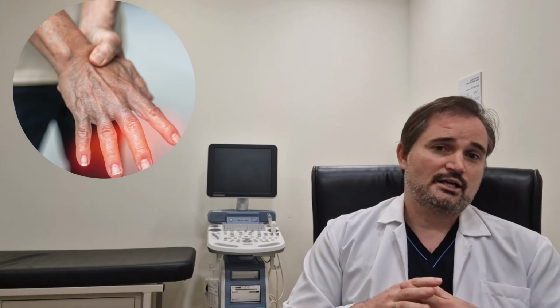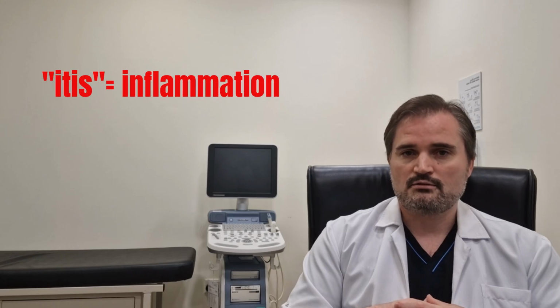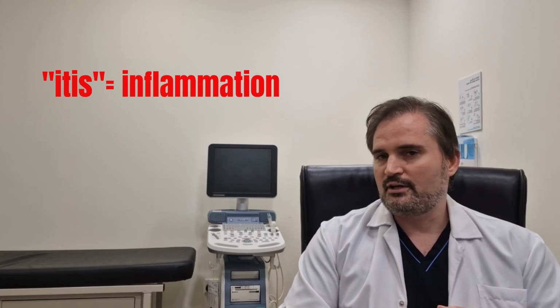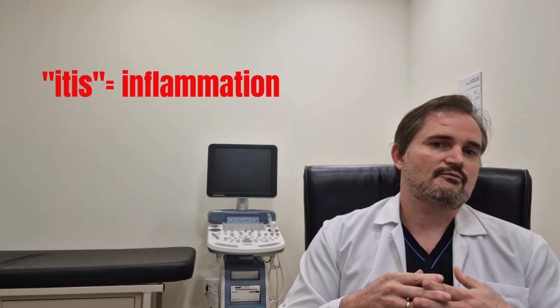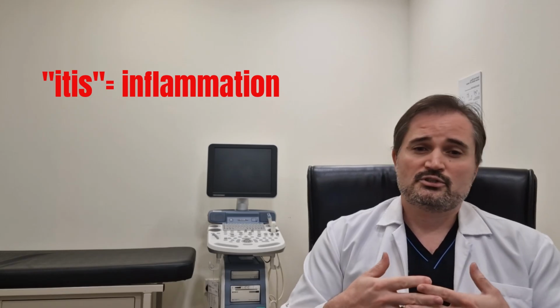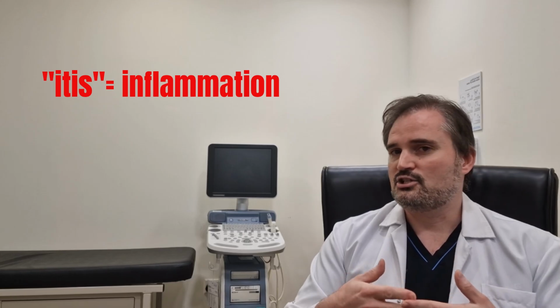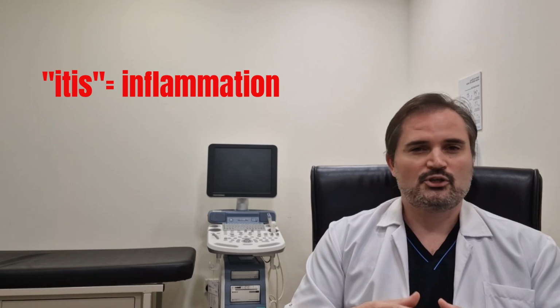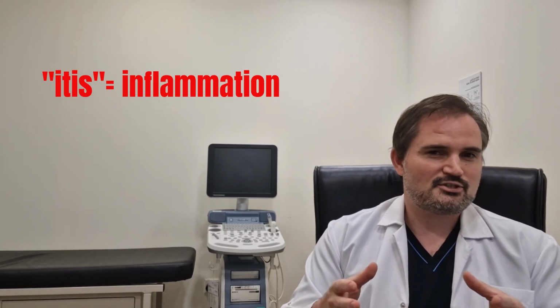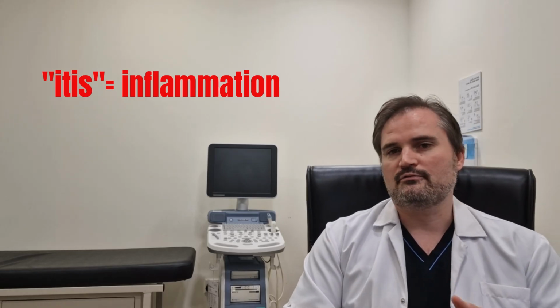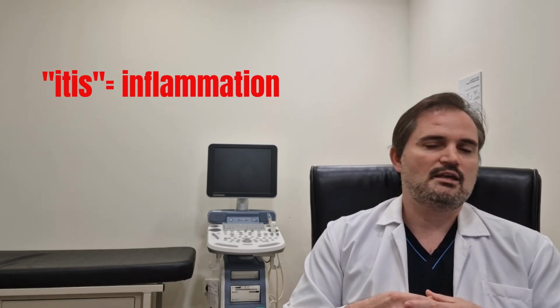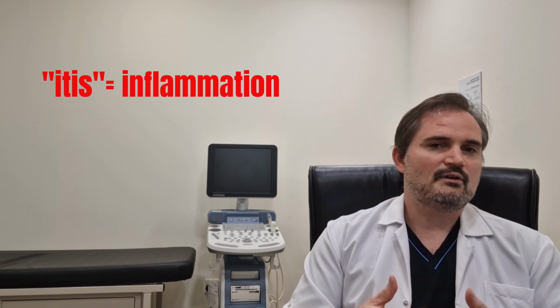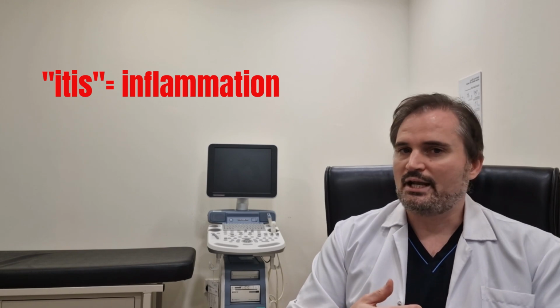Okay, so as usual, I'll start with some basics. Itis is normally the term used to describe inflammation. Now, rather unhelpfully in rheumatology, we have osteoarthritis, which is actually more of a degenerative process where there's an improper repair mechanism. But you do get bony growth, so it's kind of kept hold of that itis term, even though this isn't really an inflammatory or autoimmune complaint.